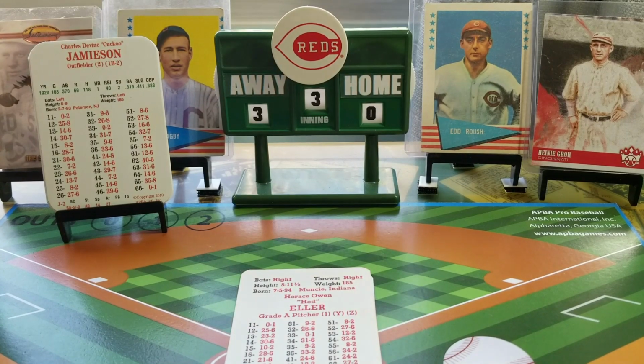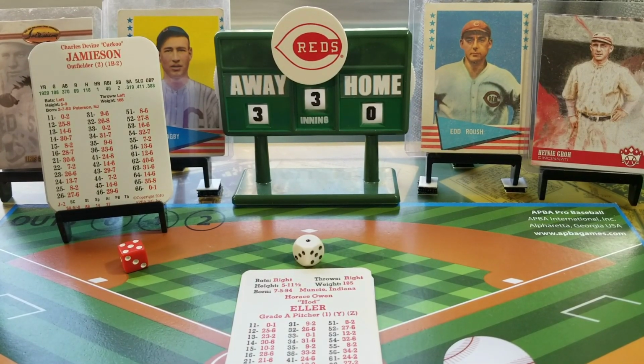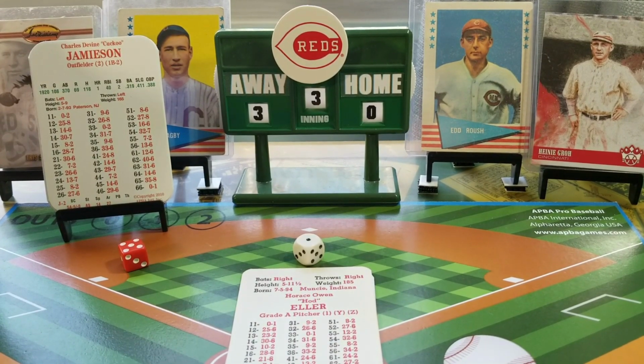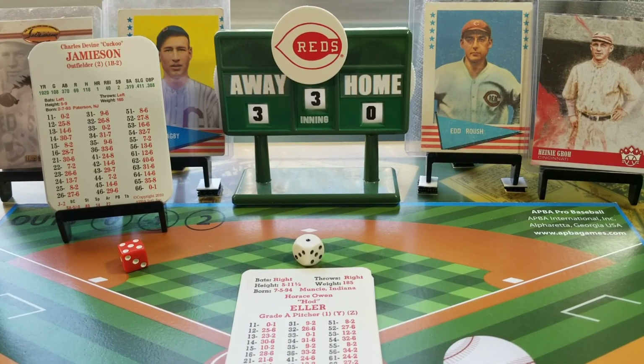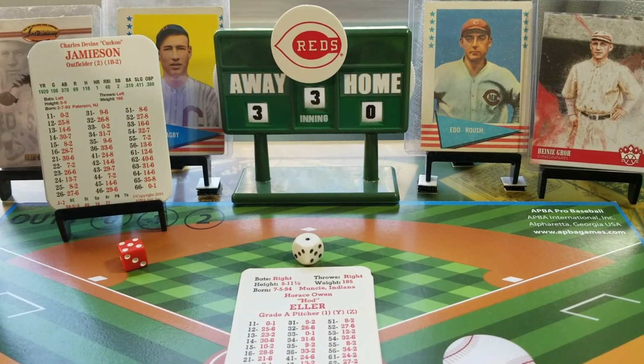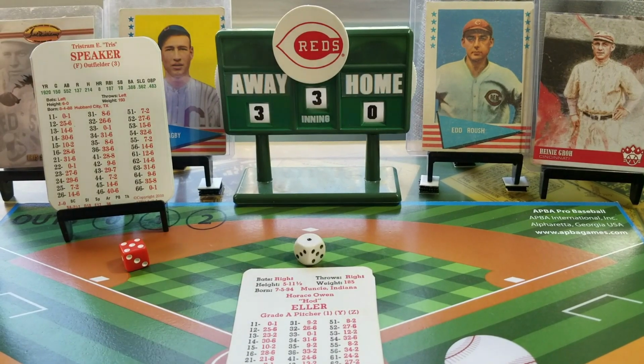Charlie Jamieson. 51 is going to be an 8 against an A. That's going to be a pop out to the third baseman, Larry Gardner. No, we're on the other way around. Jamieson's up. Third baseman is Heinie Groh, who makes the catch.